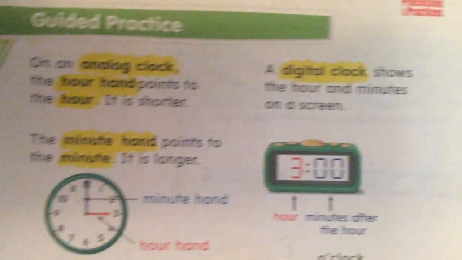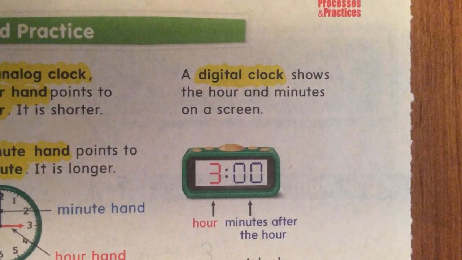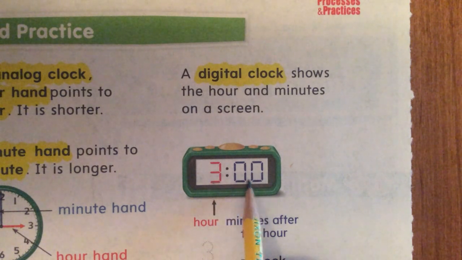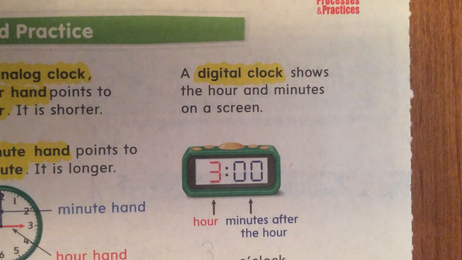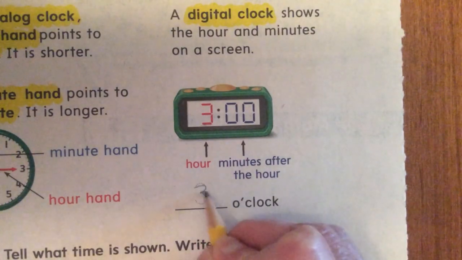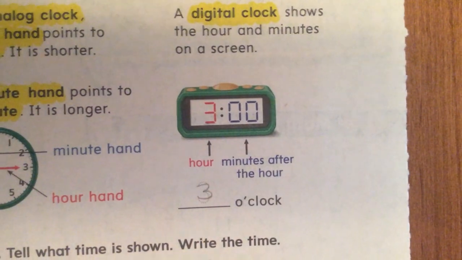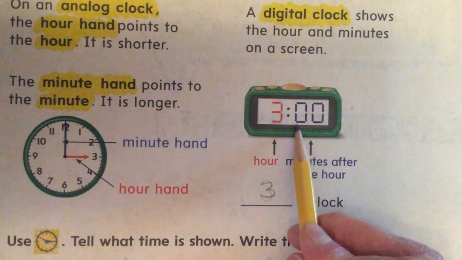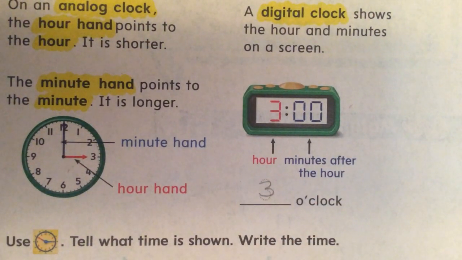Okay? The digital clock shows the hour and minutes on a screen. So this one right here, the first number is the hour, and these 2 numbers are the minutes after the hour. In this case, they're 0 0, which means it's 3 o'clock, and that's what they want you to write right here: 3 o'clock. This is what 3 o'clock looks like on an analog clock and on a digital clock.